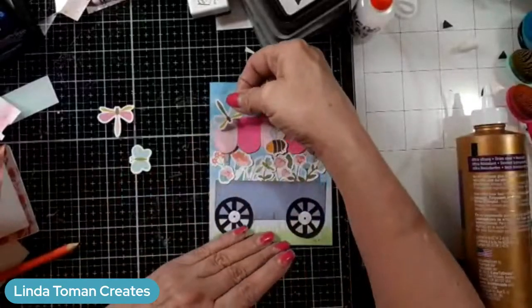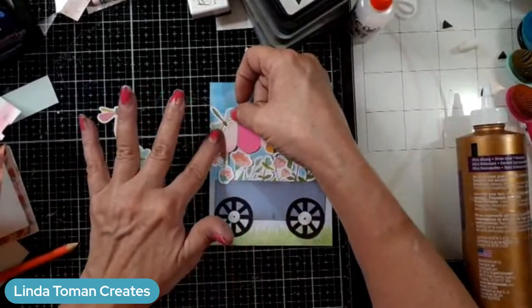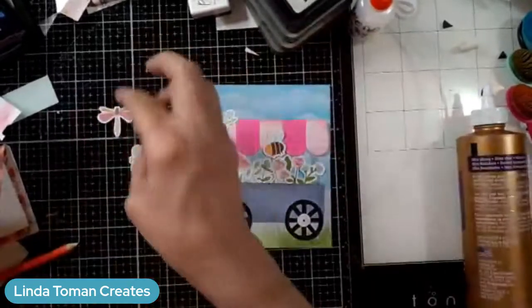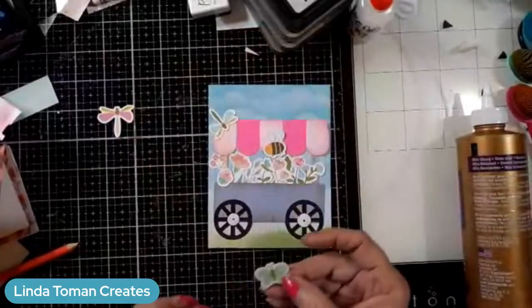I listen and I hear what you're saying. Okay, we're going to pop that right off there. That dragonfly goes there. Did I glue my butterfly to the table?